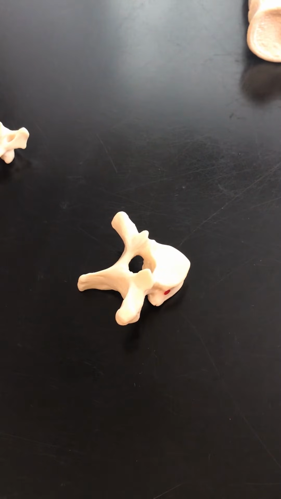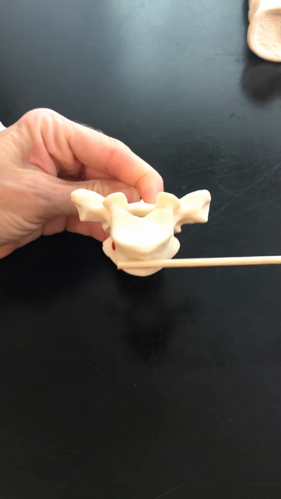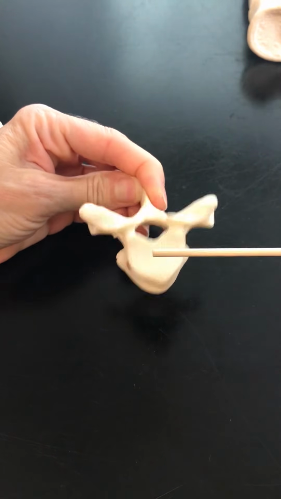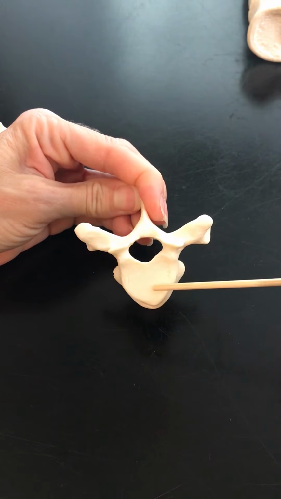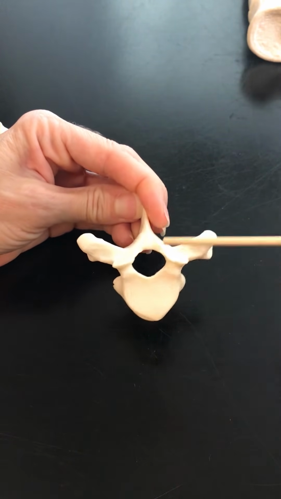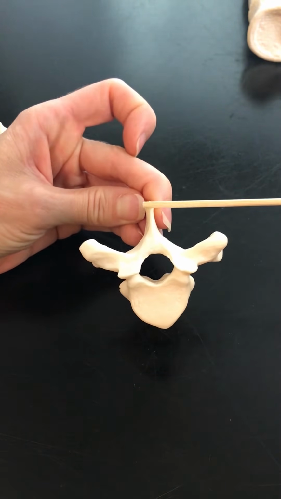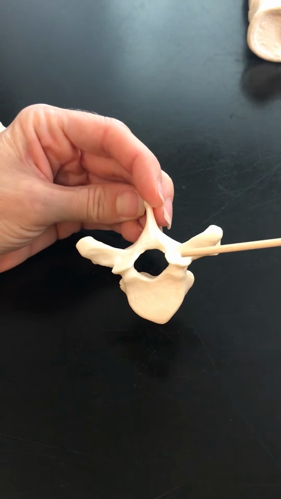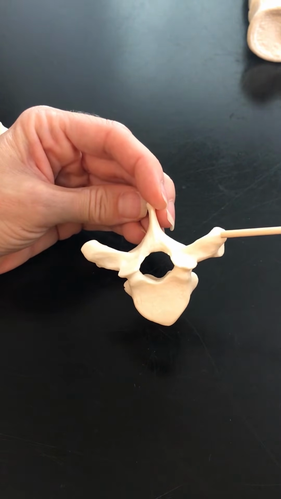Let's start by looking at just the basic structure of the vertebra. This is the anterior side of the vertebra. This is the body of the vertebra. So this is the place where the vertebral disc sits. On the posterior side, you have a spinous process. Out to the side, these are called the transverse processes.